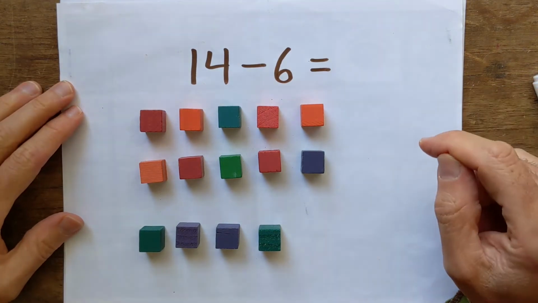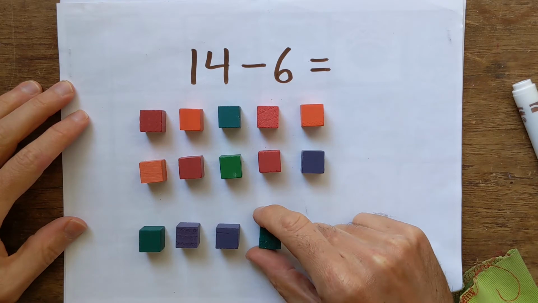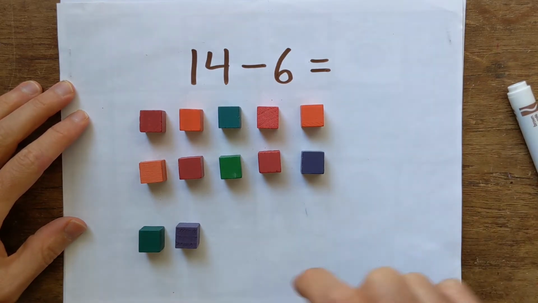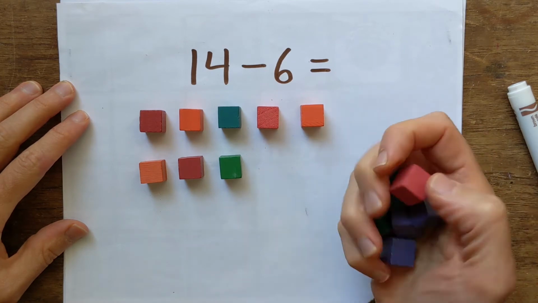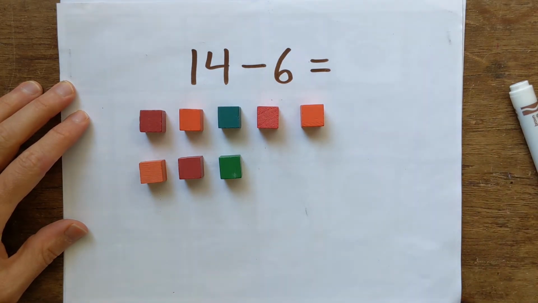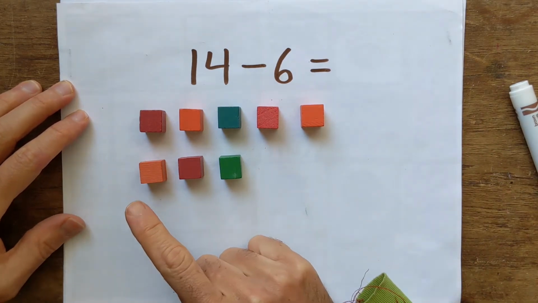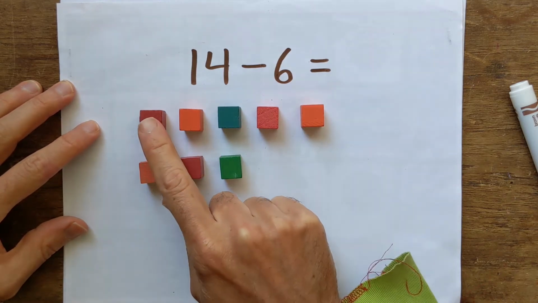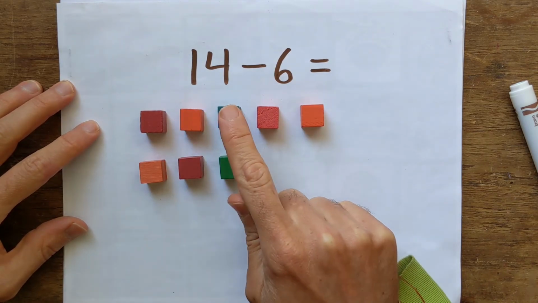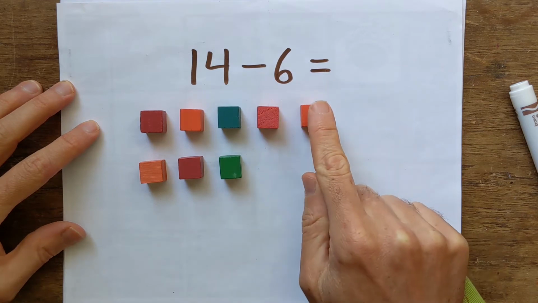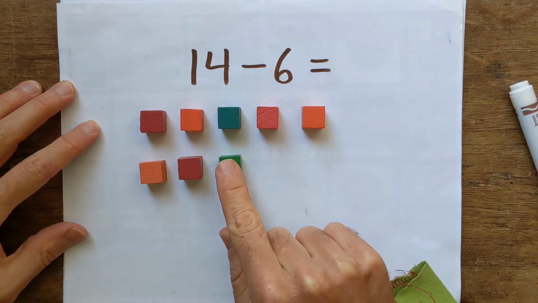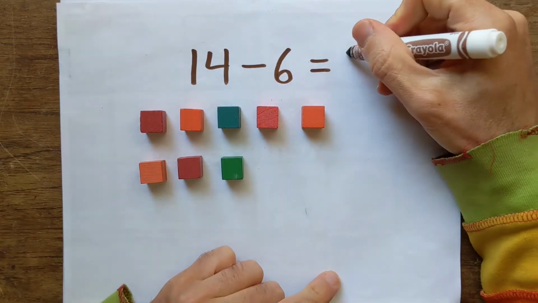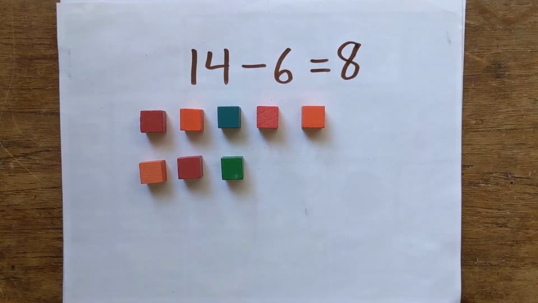Now let's take away 6. Count with me. 1, 2, 3, 4, 5, 6. Put them to the side, and now count the third time what's left over. 1, 2, 3, 4, 5, 6, 7, 8. So the answer is 8. And you write that down.